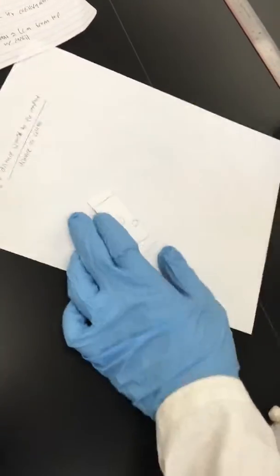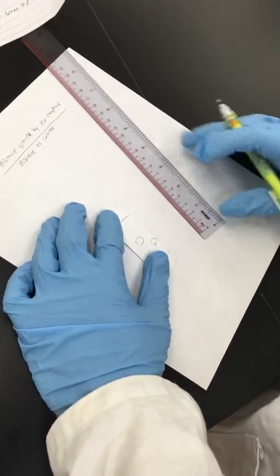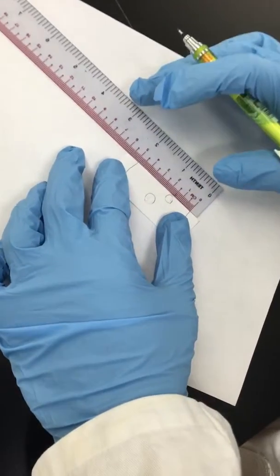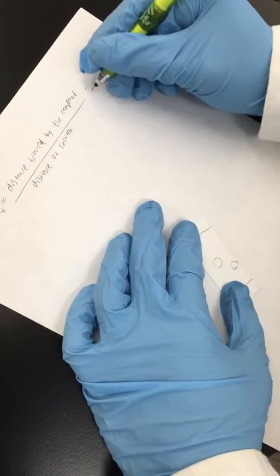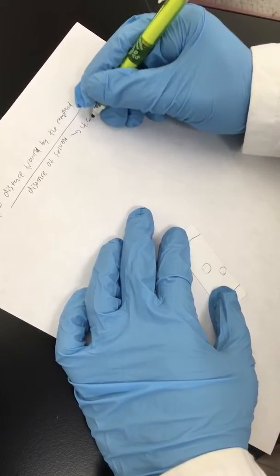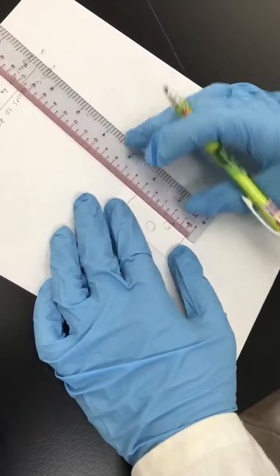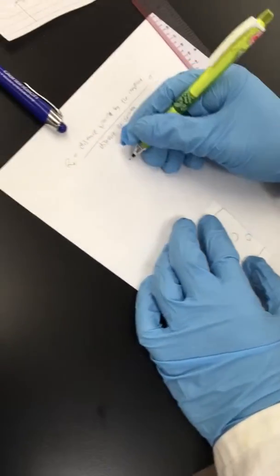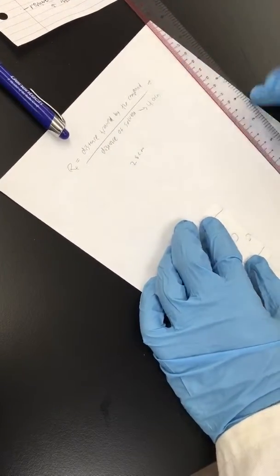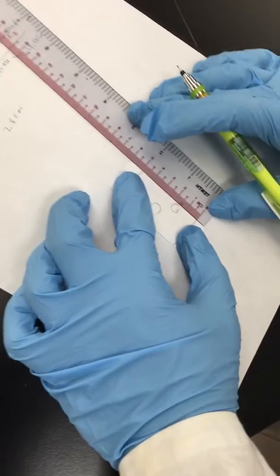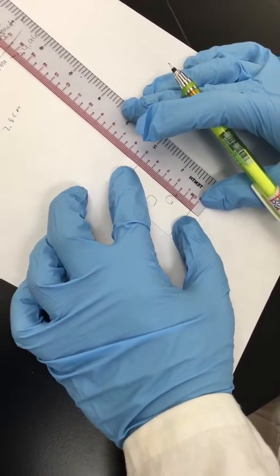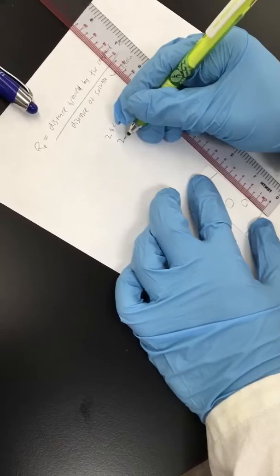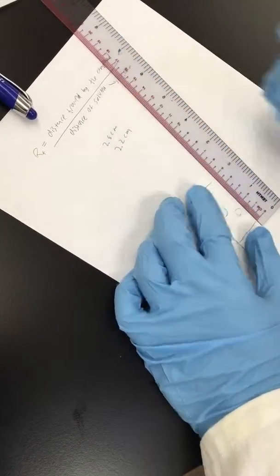So now we'll measure the distance traveled by the solvent. As we can see, it traveled 4.9 centimeters. And we'll measure our first compound, which was p-vanillin, and we'll see that it traveled 2.8 centimeters. Our other compound, which was vanilla alcohol, traveled 2.2 centimeters.